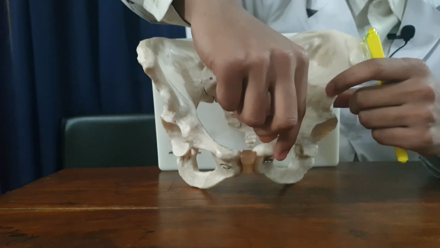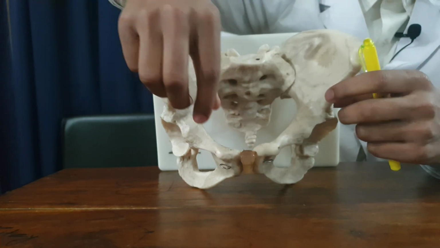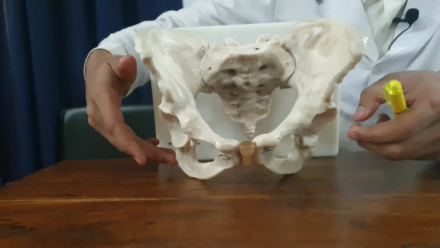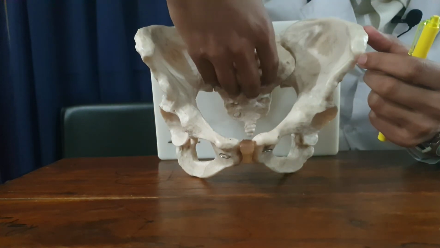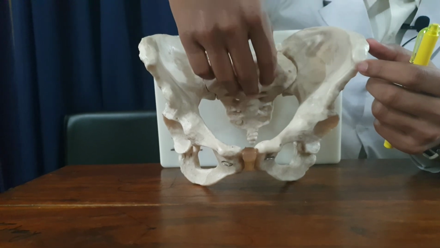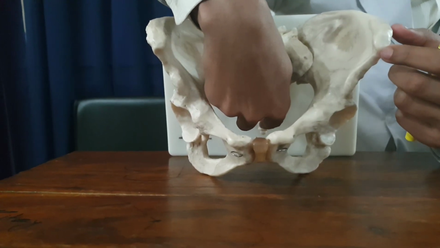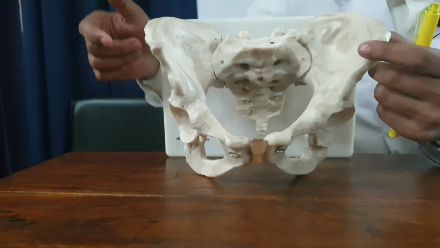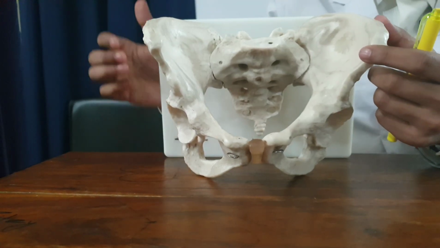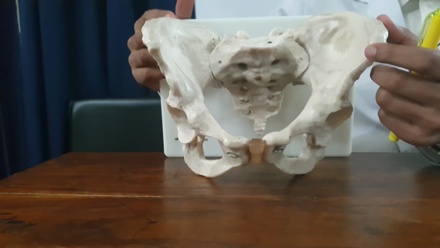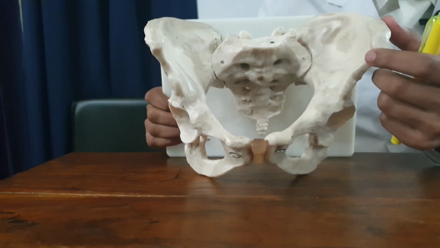This one side is the pubis and the other side is the pubis, and this inner part is the ischium. And this is the sacrum bone, formed by the fusion of the 5 sacral vertebrae, and this one is the coccyx. There are 3 bones, and in the articulated maternal pelvis there are 4 joints.